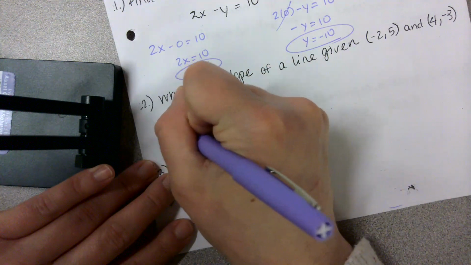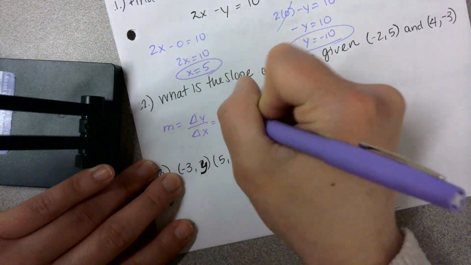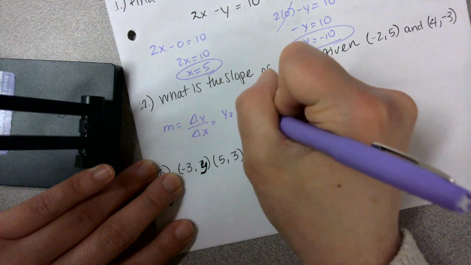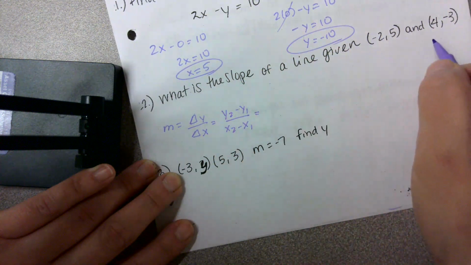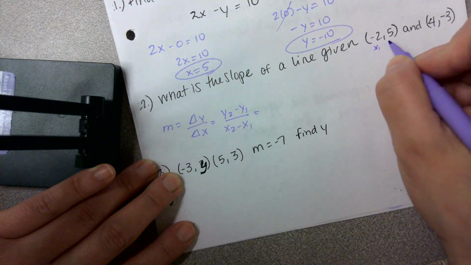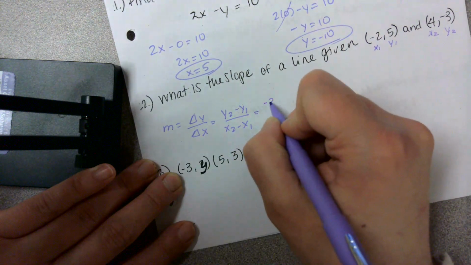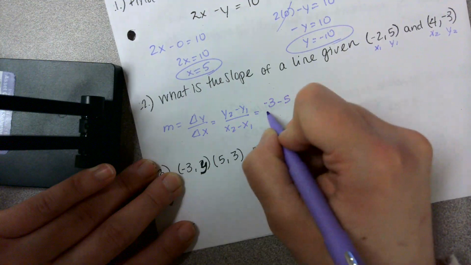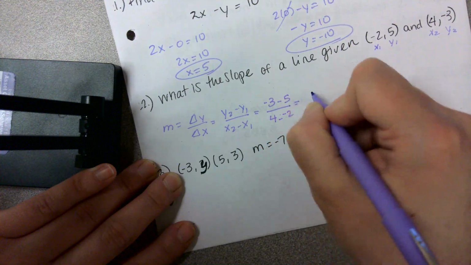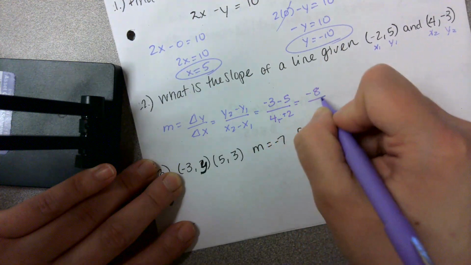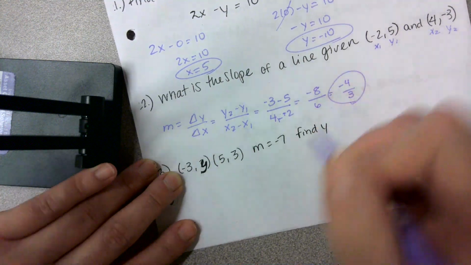What is the slope of this given line? Well, slope is the same thing as the change in y over change in x, or y2 minus y1 over x2 minus x1. It's going to be negative 3 minus 5 over 4 minus negative 2. Negative 8 over 6. So negative 4 over 3.